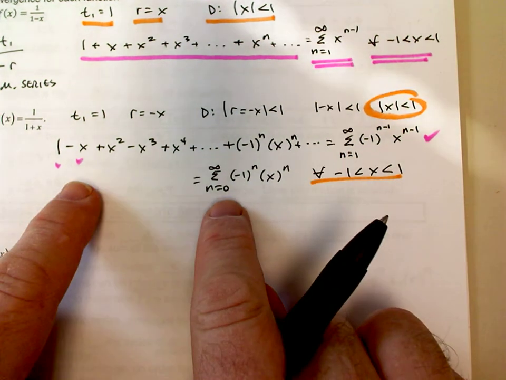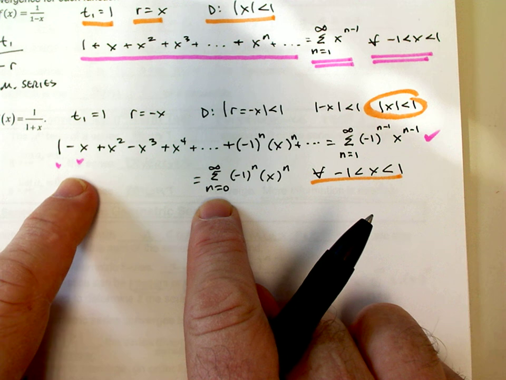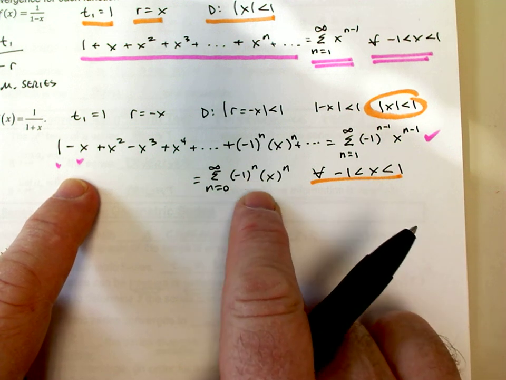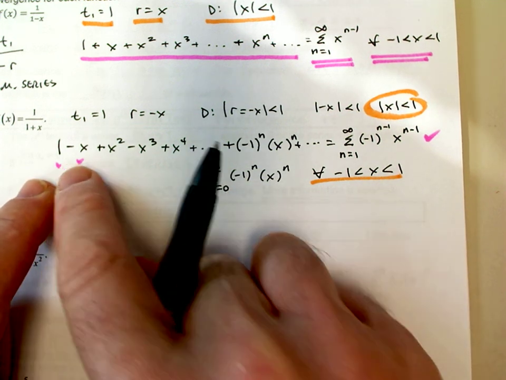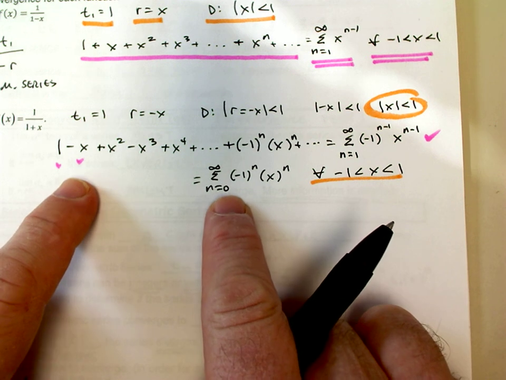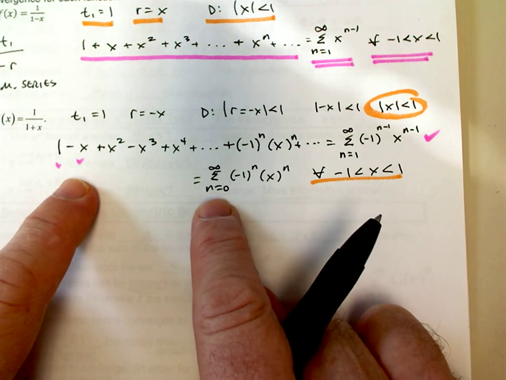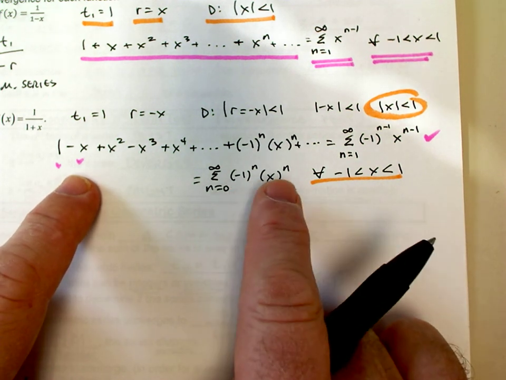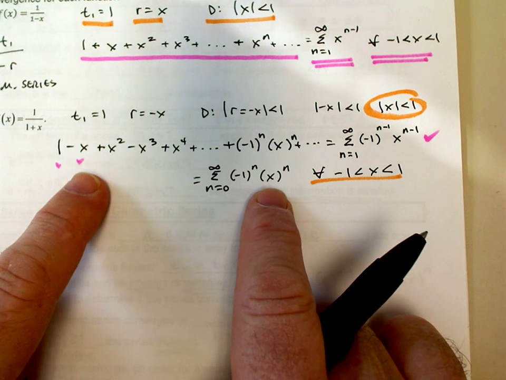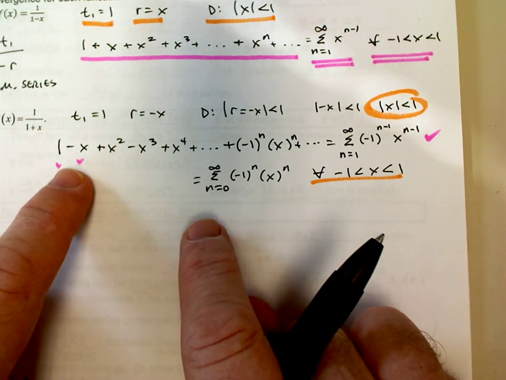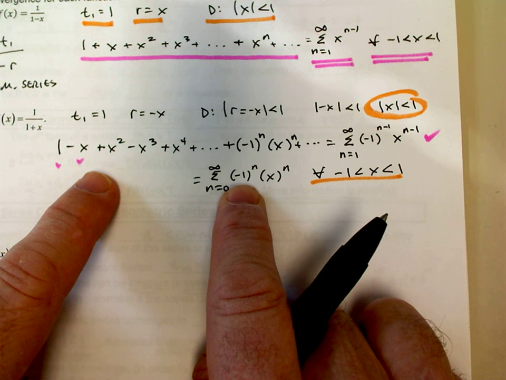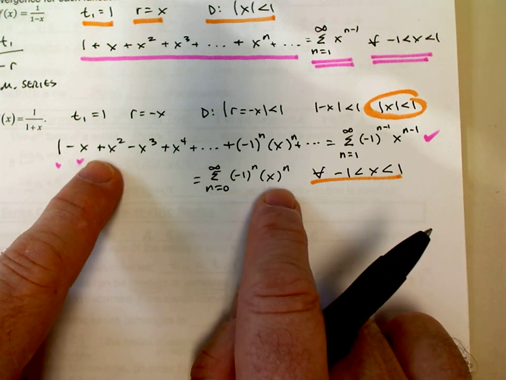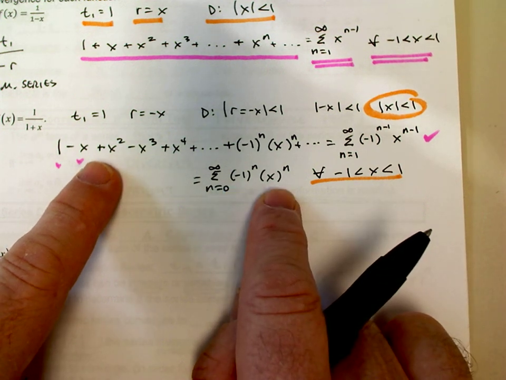Quick check again. I'm going to start at 0. Negative 1 to the 0 power is 1, x to the 0 power is 1. 1 times 1 is 1. Next term would be when n equals 1. So this would be to the first power. Negative 1 times x would be negative x. n equals 2 would be positive 1 times x squared, and that checks again.